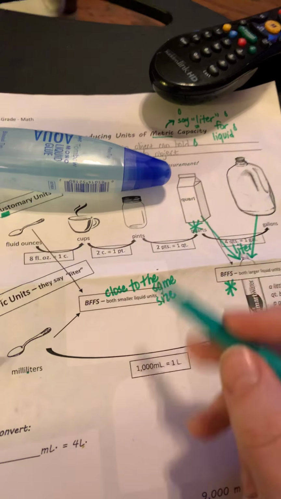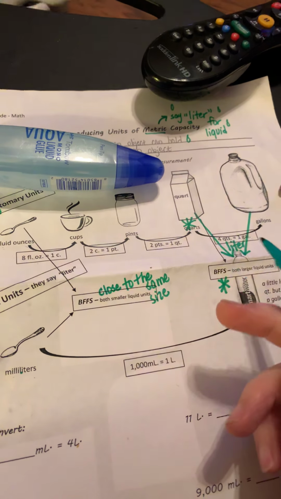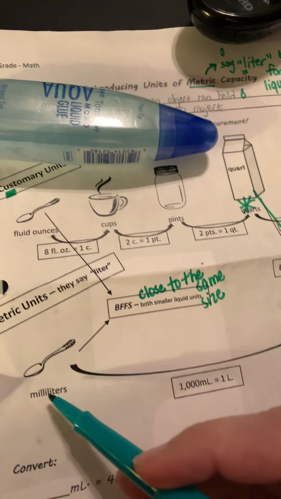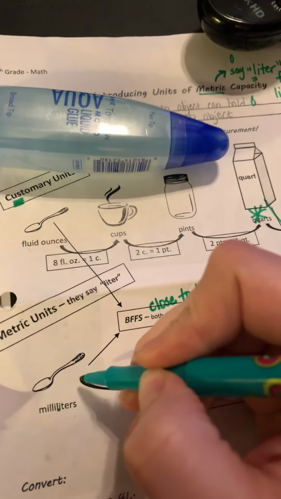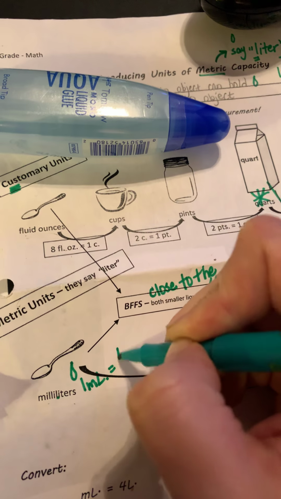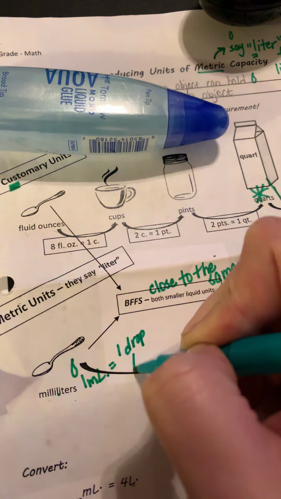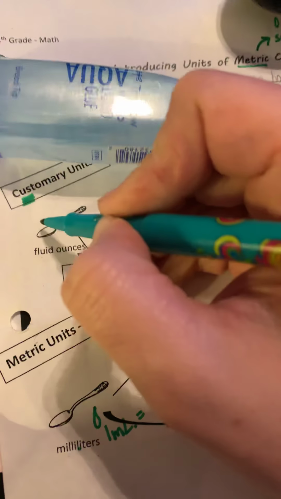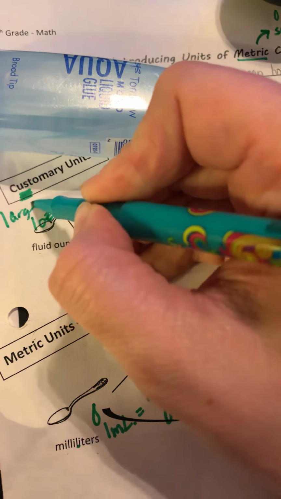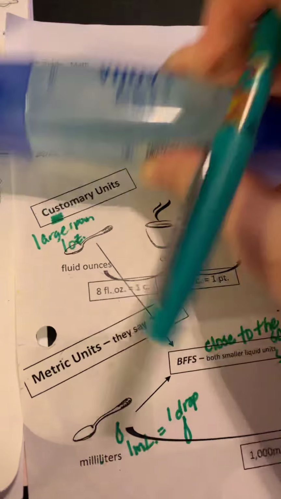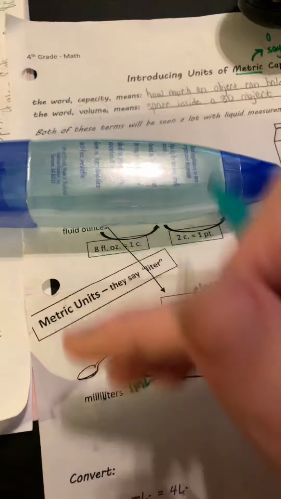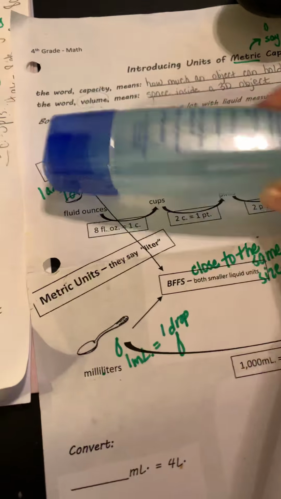So before you move on, I'm trying to think what I would do. You maybe just talk about that's what I was going to say. Milliliters are so tiny though. Milliliters are truly like 1 milliliter, honestly, is like 1 drop of liquid. Whereas this might be 1 ounce, a large spoon. Well, heck, this was 2 ounces, but it's 50 milliliters. So milliliters are much smaller, but they are the closest ones that we have.